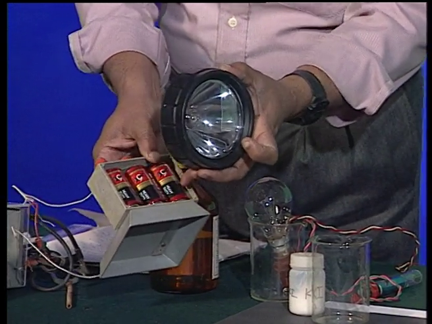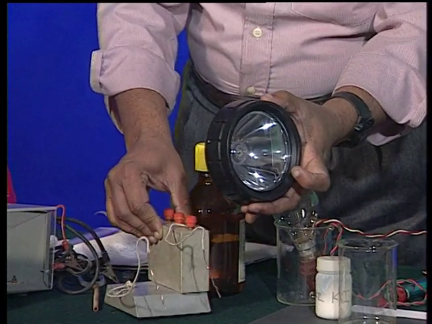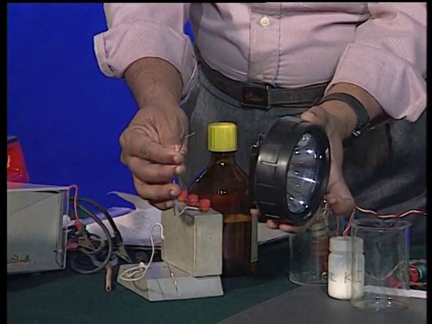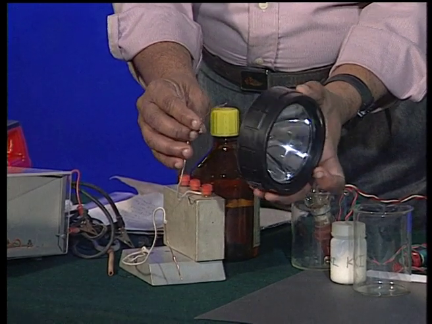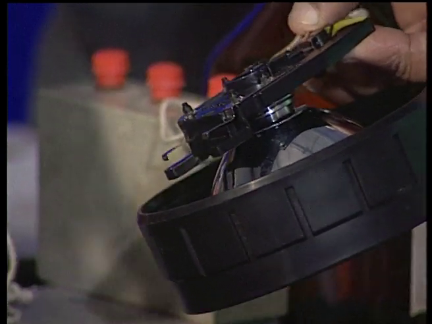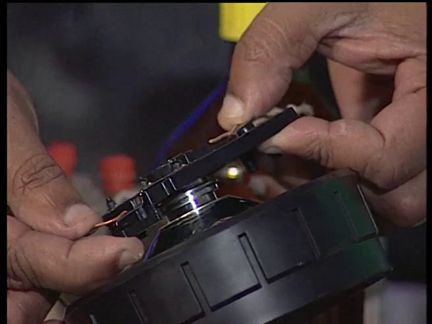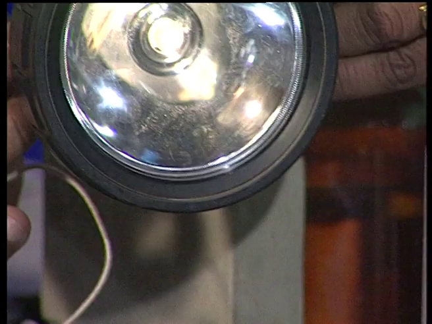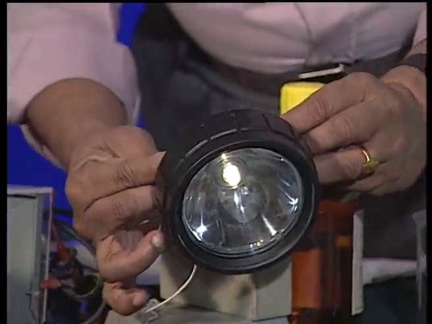I have arranged them in series and we will now see what happens when electricity is passed through a metallic wire. This is a copper wire and we call it a metallic conductor. I am connecting these two wires, the negative and the positive terminals, as two different parts of this torch light. That is only to give it a continuity, and we have the electrical contact.